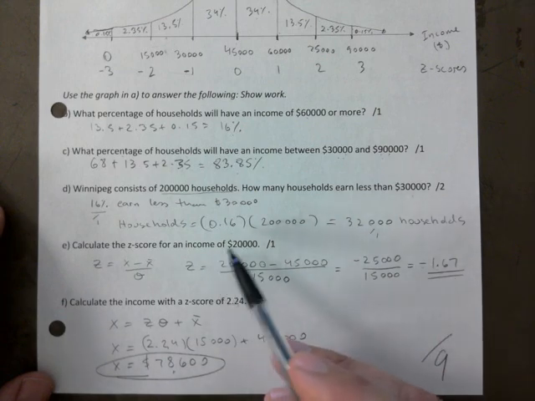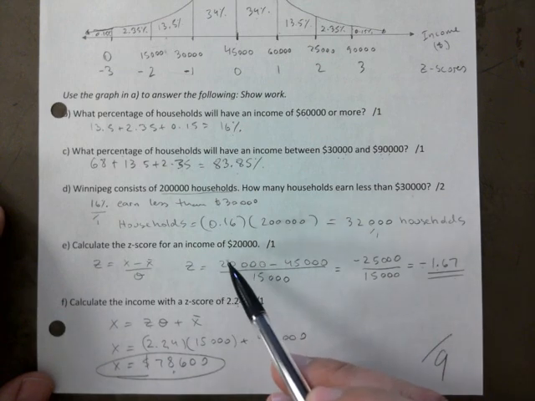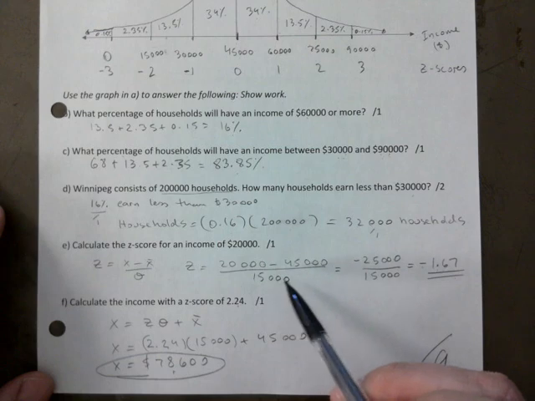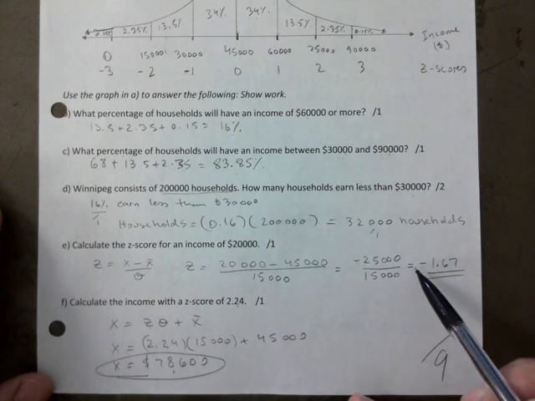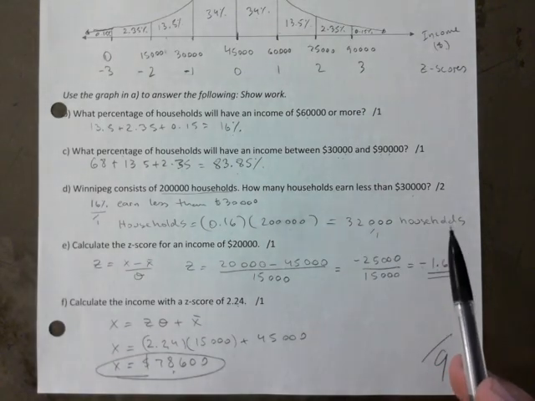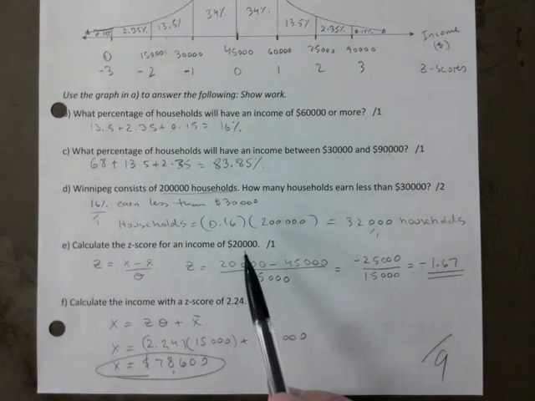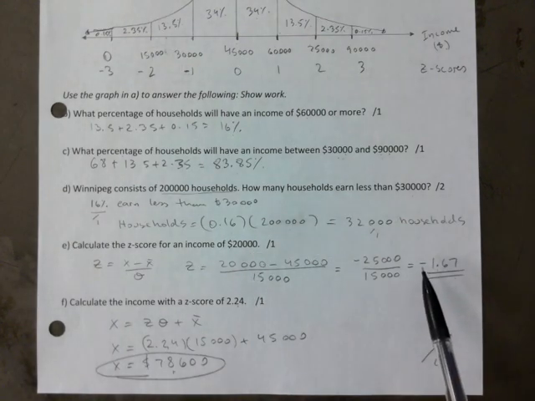What's the z-score of an income of 20,000? Just use your formula, and it's actually negative 1.67, which makes sense, because if your average is 45,000, 20,000 is below the average, so it should be negative.